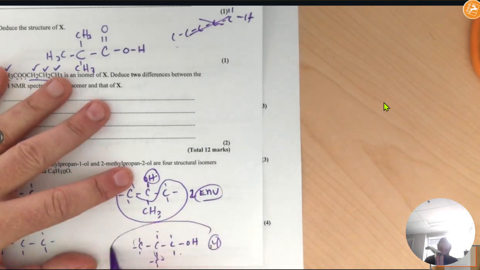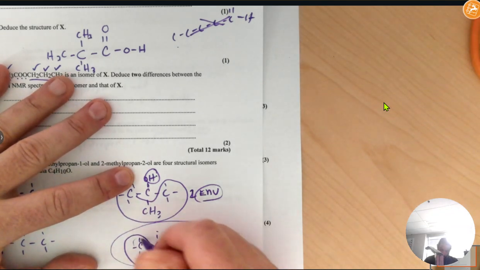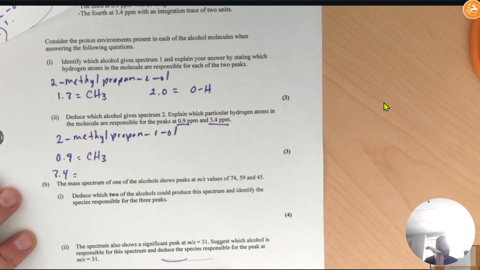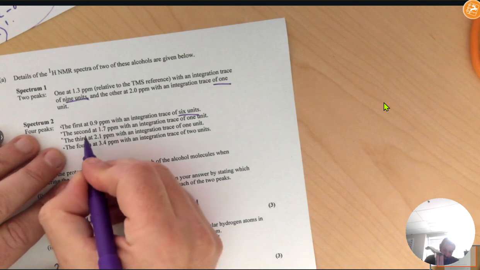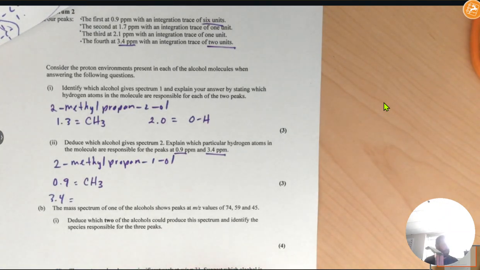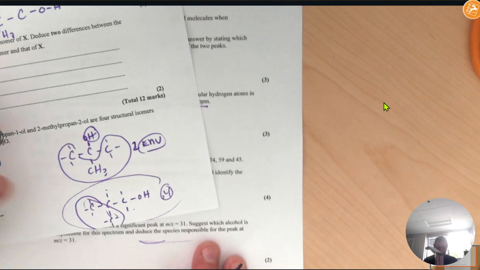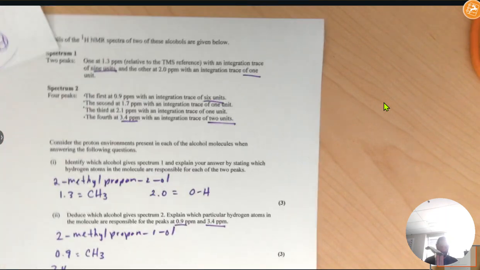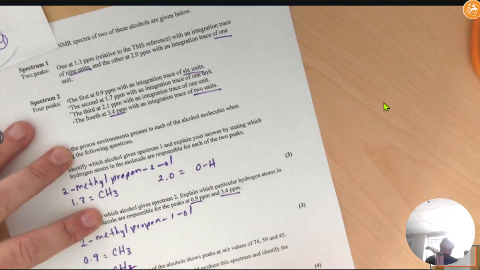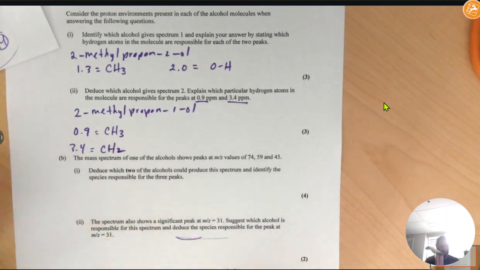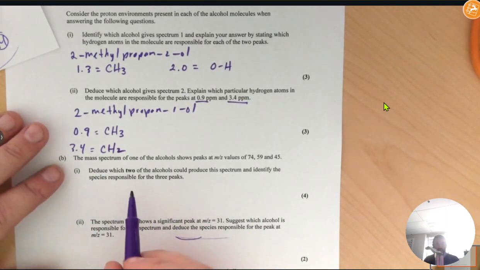So in this molecule, this is the environment with 6 hydrogens in it. So the peak at 0.9 is caused by our methyl hydrogens. The peak at 3.4 has an integration trace of 2. So in this molecule, we have to pick the environment that has 2 hydrogens in it, which would be those methylene hydrogens. So the CH2 gives us the peak at 3.4. Finally, looks like I'm going to make it.